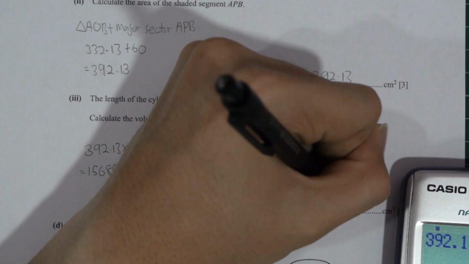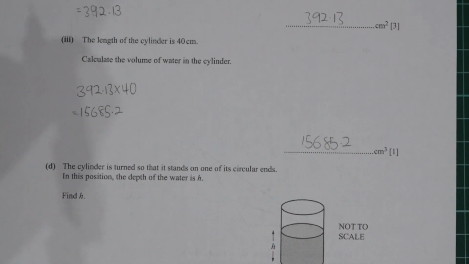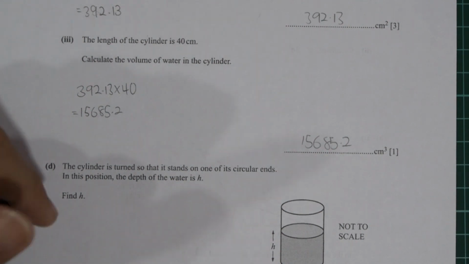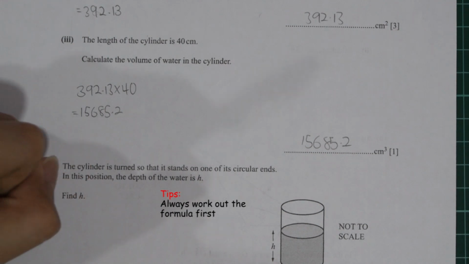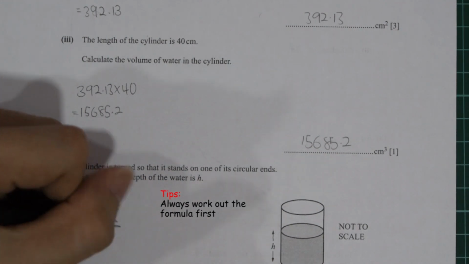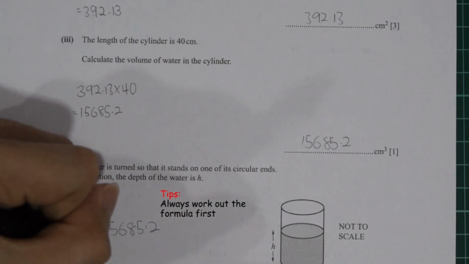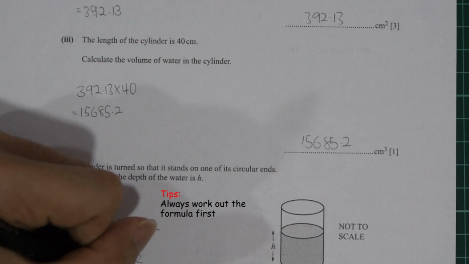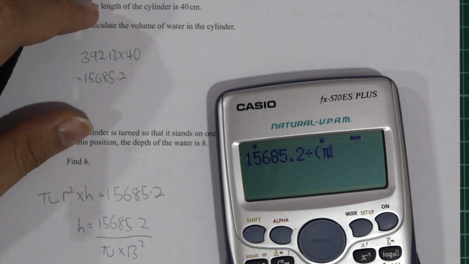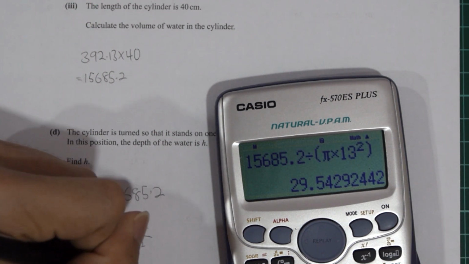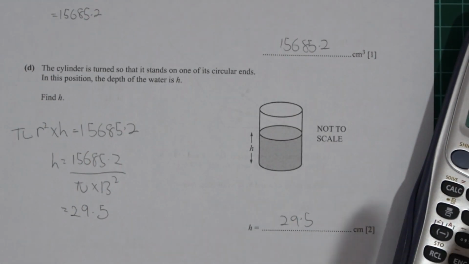392.13. As for the following ones, they are looking for the volume. Since you already got the area, all you need to do is times the height, which is 40 cm. The volume will still be the same. The change in the shape doesn't quite matter, and the major difference will be the height. So the formula goes pi r squared times h equals the same volume, which is 15,685.2.